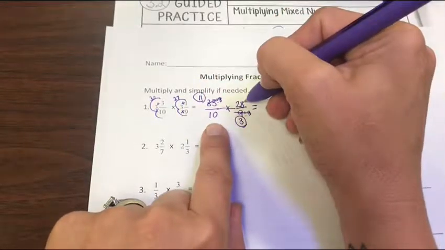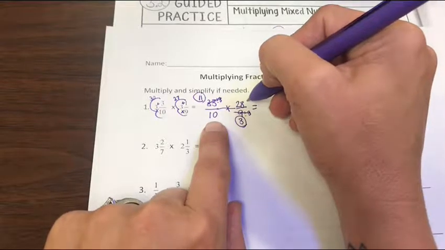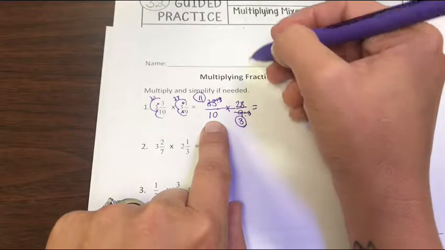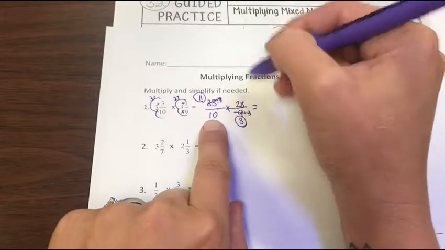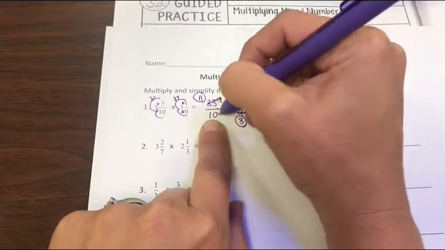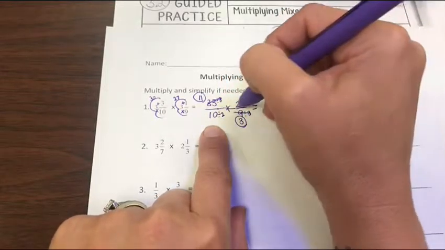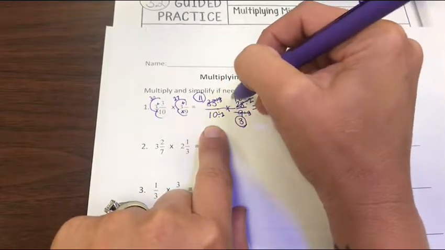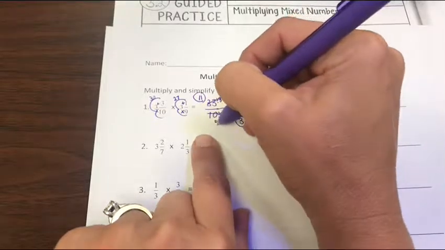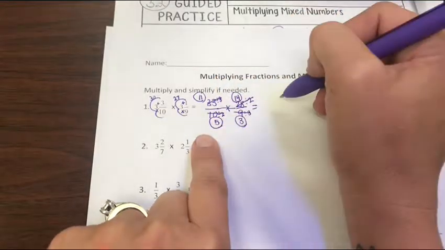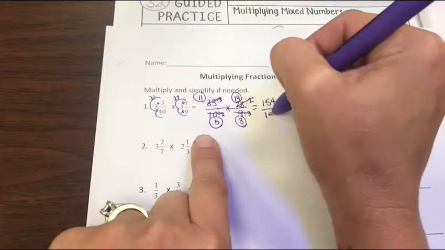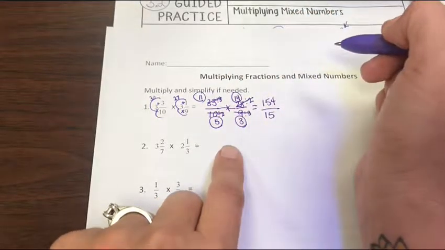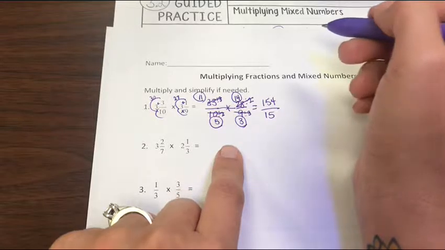So now let's look at 10 and 28. They're both even, so I can divide by 2. I know that this is 4 times 7, but 4 and 7, they don't go into 10, so I'm just going to divide by 2. So 28 divided by 2 is 14. 10 divided by 2 is 5. And now I can say tops times tops, bottoms times bottoms, and I have a lot smaller numbers than I would have had had I not simplified beforehand.